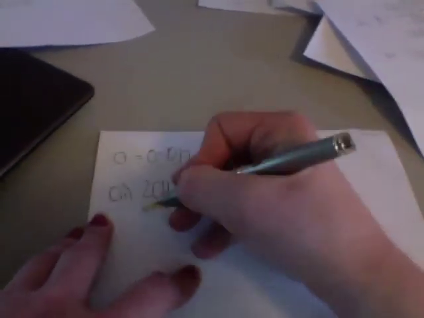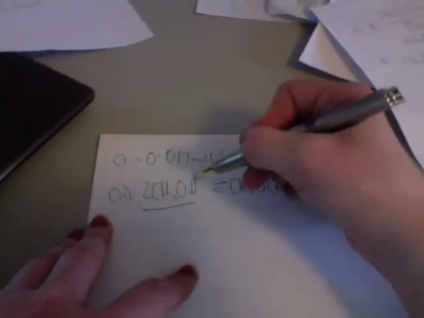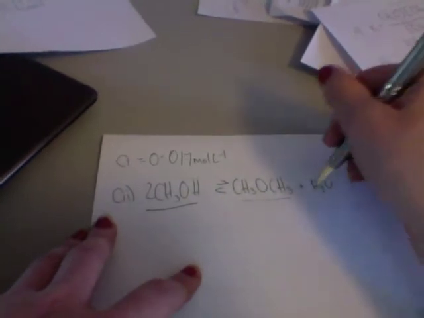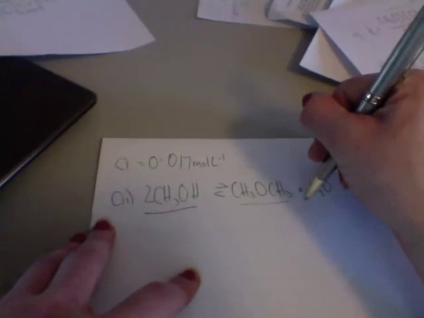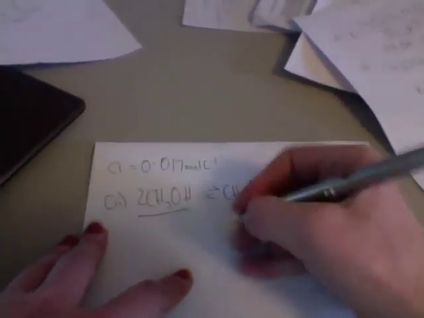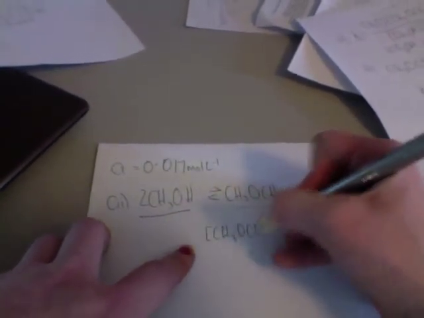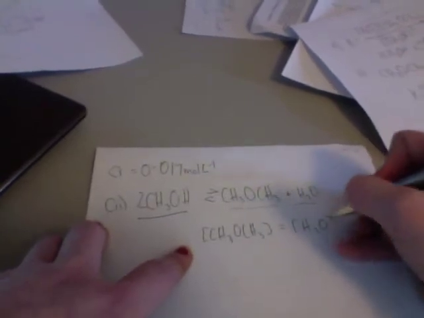So every mole of methanol which is converted into dimethyl ether will also produce the same amount of mole of H2O. So at equilibrium, the concentration of dimethyl ether will equal the concentration of H2O.